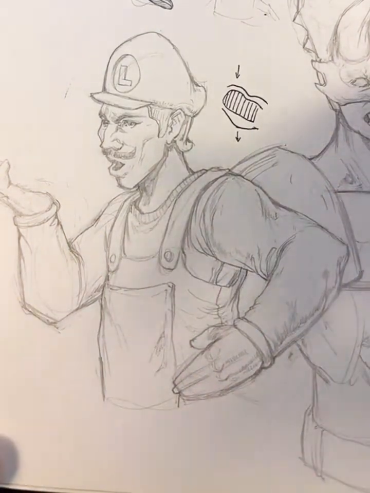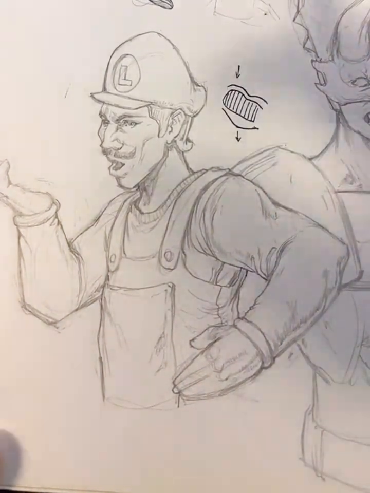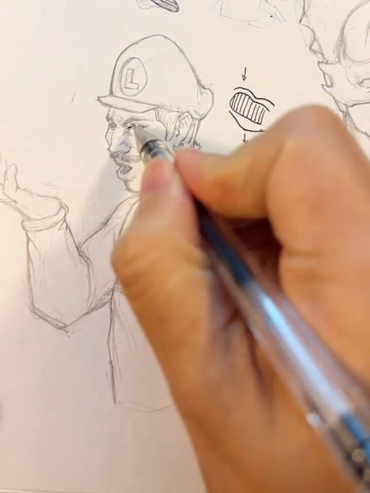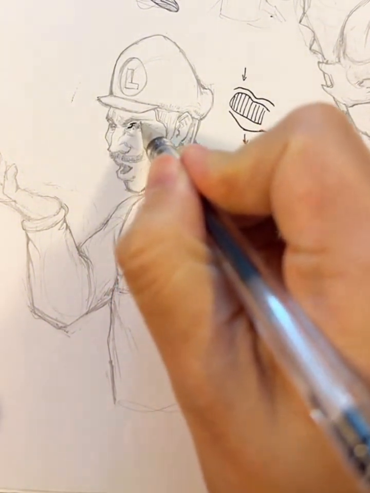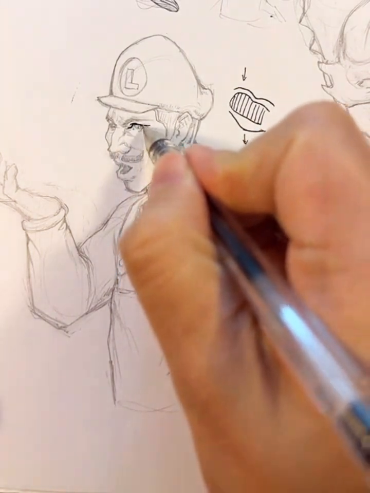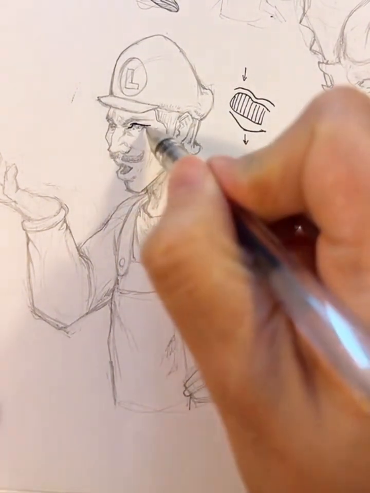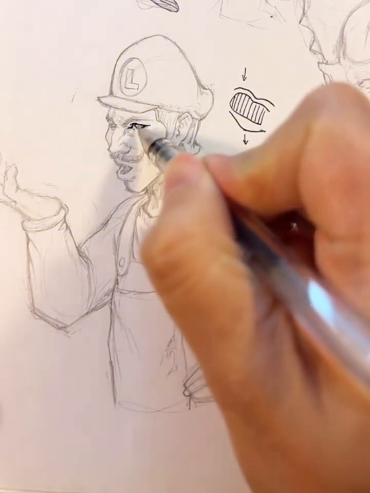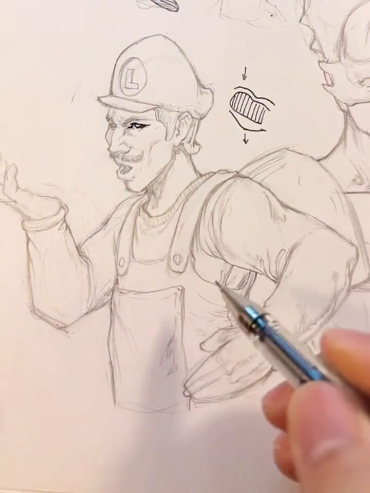Something that doesn't move as easily, like a stiffer material, won't be like that and will act differently. Let me ink this eye right here. But it all pretty much stems from underneath, right?